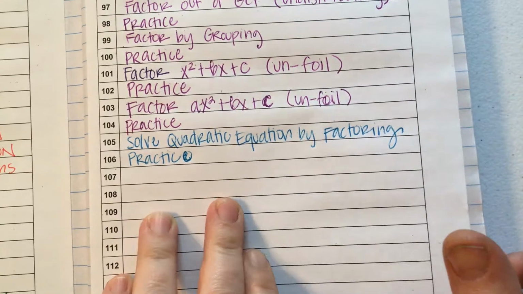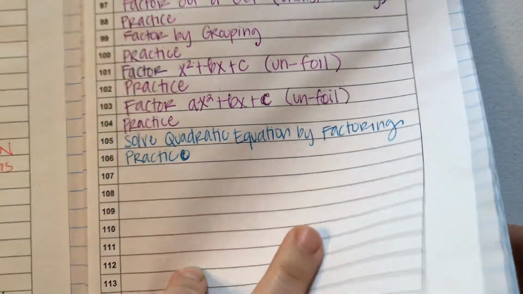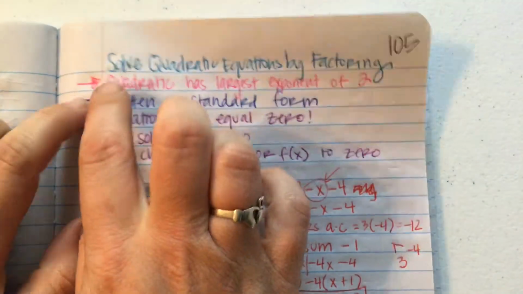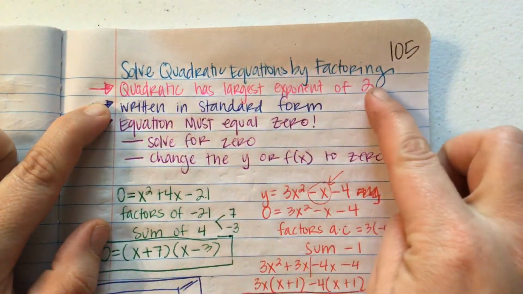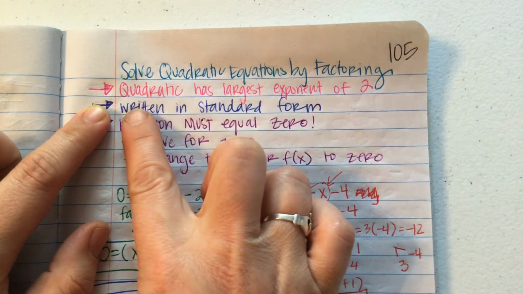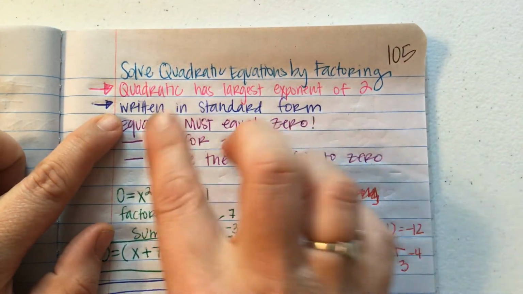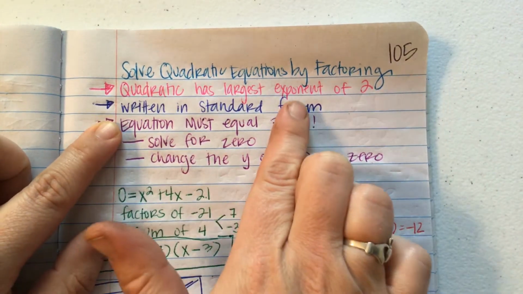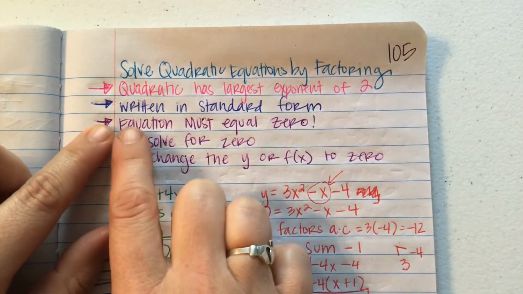Anyway, continuing on. All right, so we're practicing today. We're going to add a little bit more difficulty. So let's review. Again, remember that we're dealing with quadratics, where the largest exponent is 2. They need to be written in standard form. Today, maybe we're going to have to rewrite it in standard form. We're going to have to do some manipulation. Okay, so maybe this is going to come into play today.